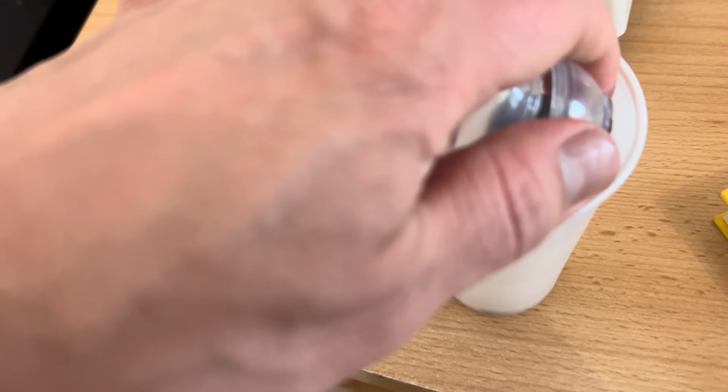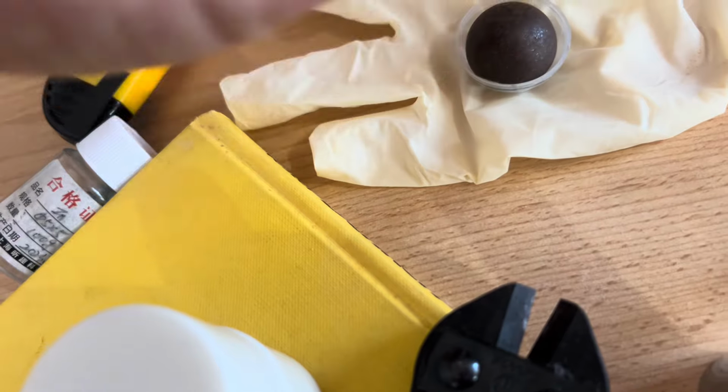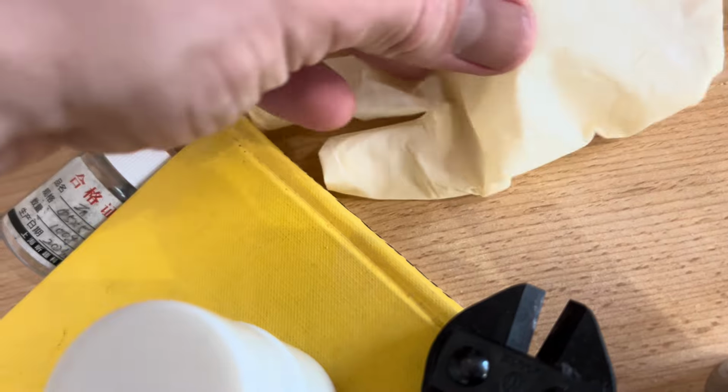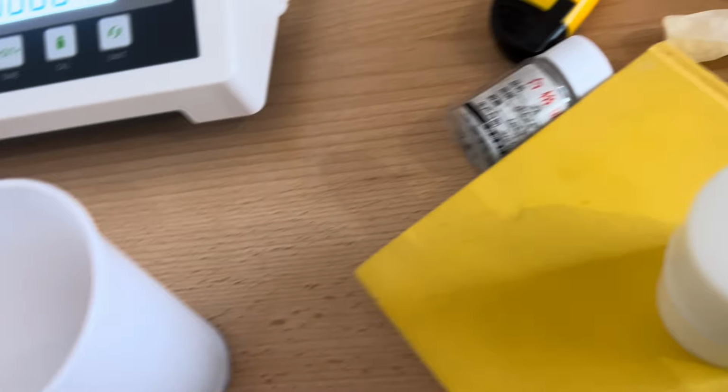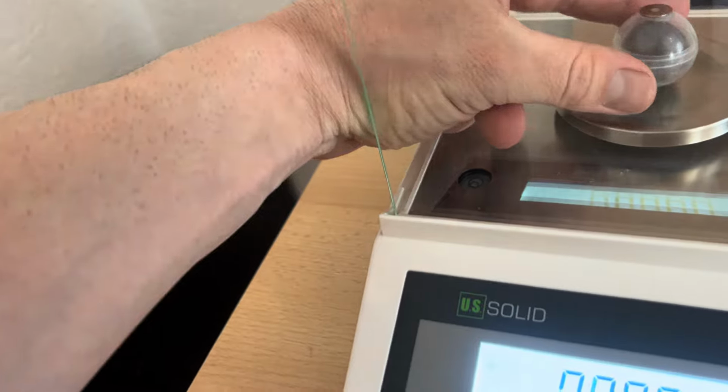So now let's put all of this here. Okay, and this is the steel ball we're going to replace it with. And let's weigh this real quick.